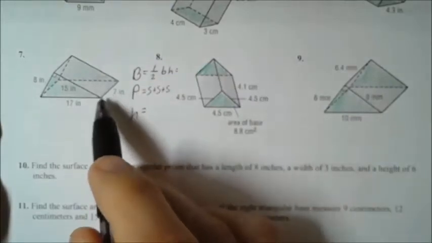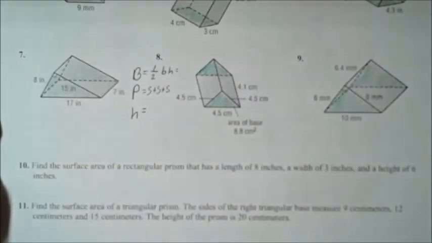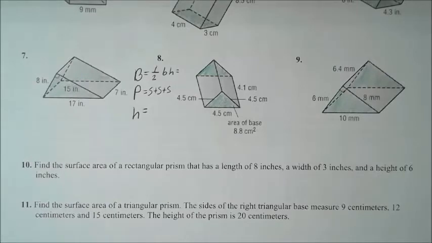And then the height is just going to be the distance between the 2 bases. That one stays the same. It's always the easiest thing to find and locate.